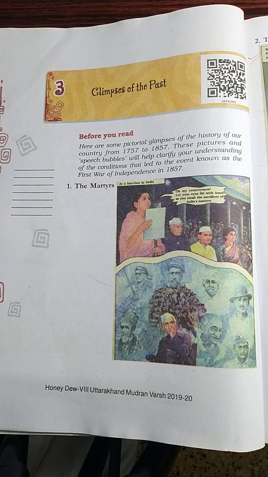This chapter contains the history of our country during 1757 to 1857, about 100 years, when India was under the British rule and Indian kings were dethroned by the British East India Company, and the Indian people lived a miserable life during this period in every field or every sphere.